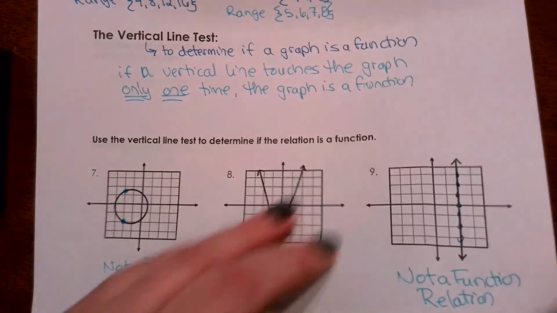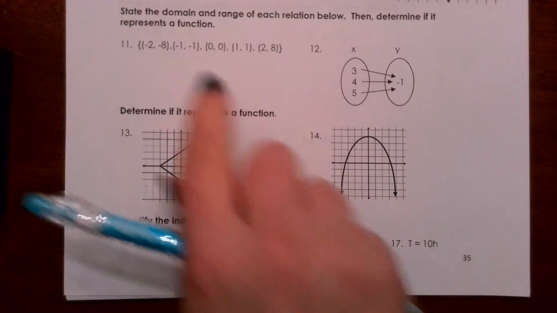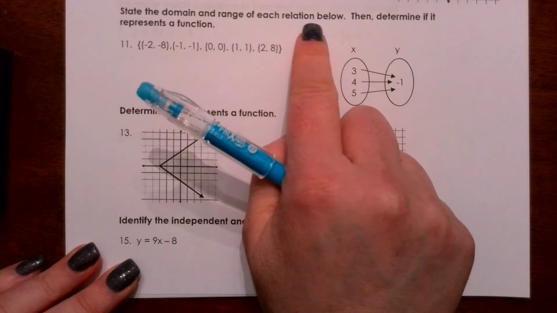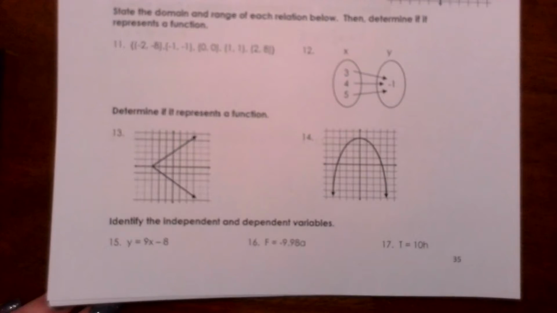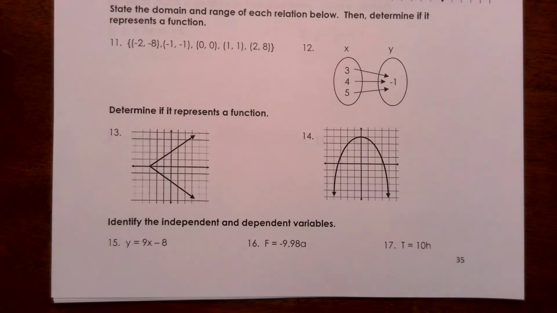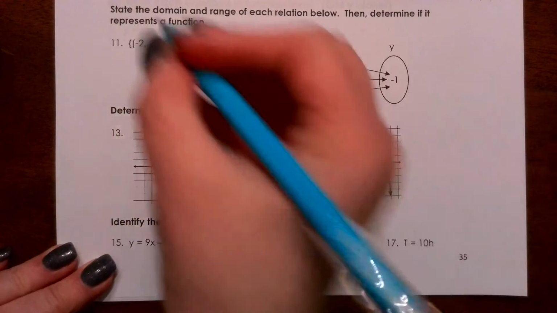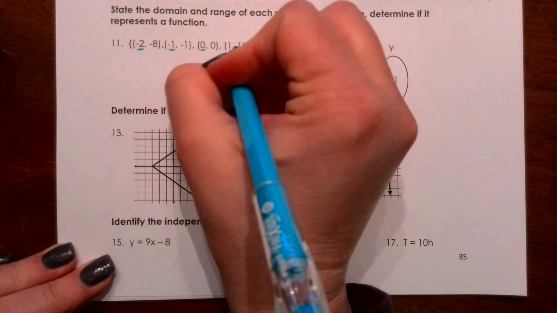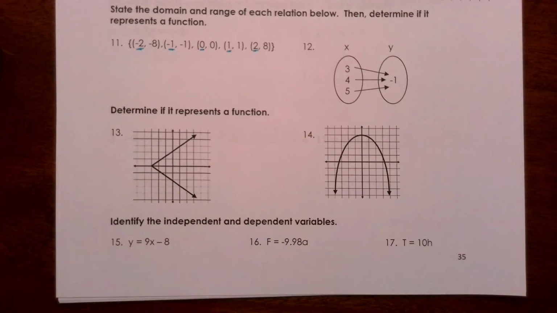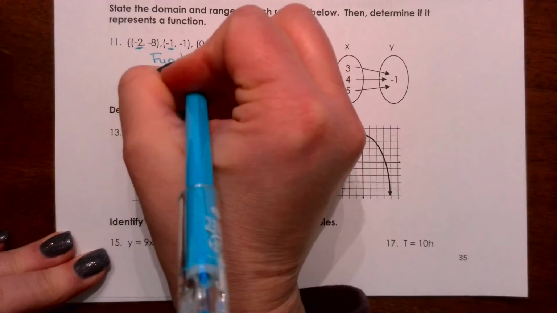So we're going to go over to page 35, and we're going to do some review problems. We're not going to do these coordinate plane ones. We're going to go right into, let's see, we're going to state the domain and range of each relation, and we're going to determine if it represents a function. I actually tend to like to determine if it represents a function right away. So I'm going to look at this set of ordered pairs, and I see that we have a -2, a -1, a 0, a 1, and a 2. All my x's are different, so this is a function.